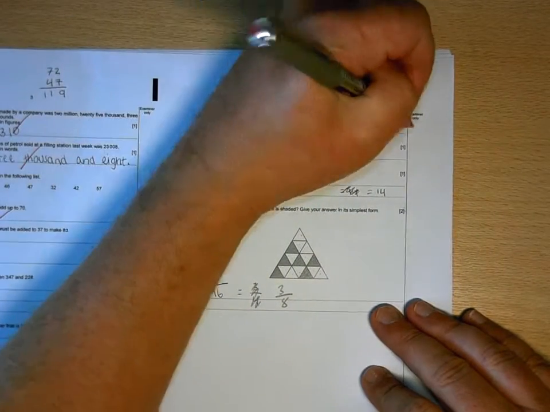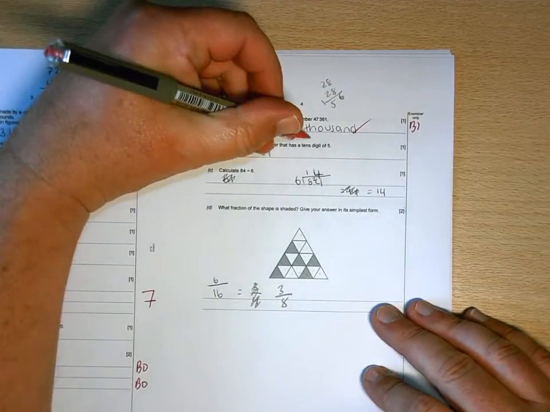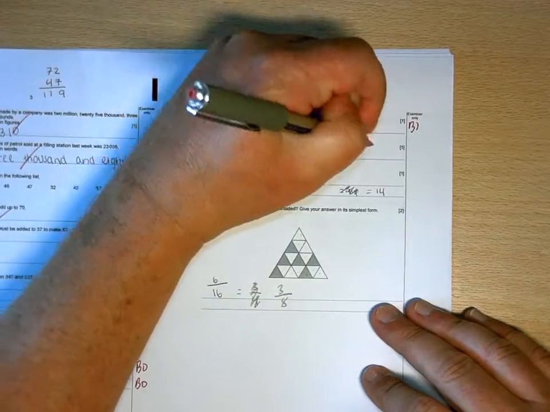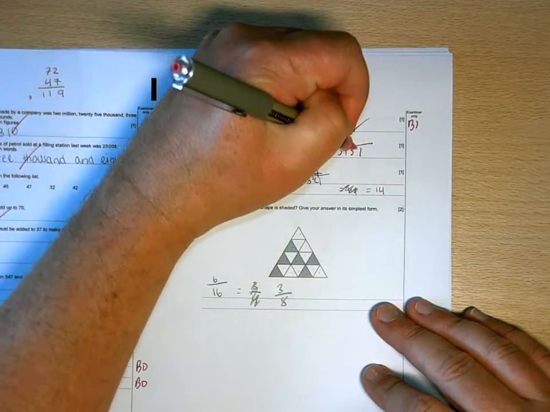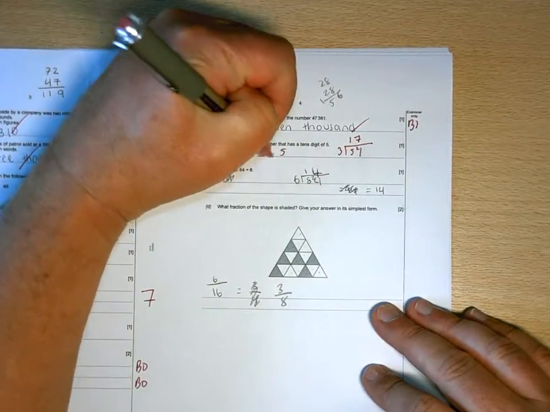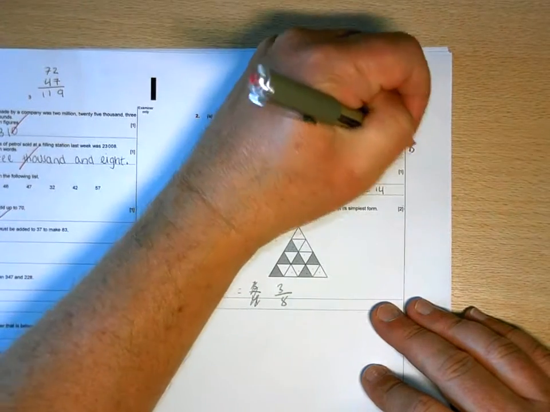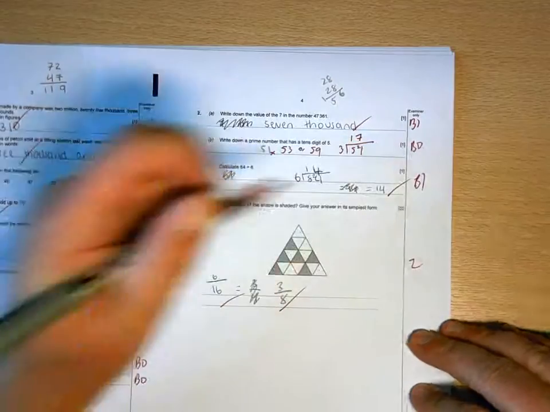7,000 is correct. 51 is a number in the 50s with a tens digit of 5, but it's not a prime number because 3 goes into it. So 3 goes into 5 once, remainder 2, 3 into 21 goes 7. So what they're looking for is either 53 or 59. That one's correct, and that's correct as well.